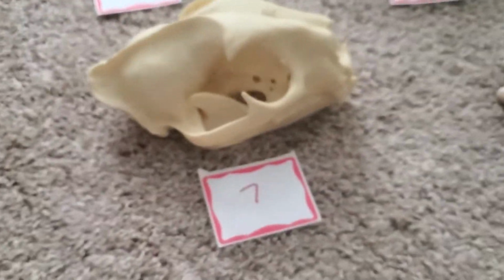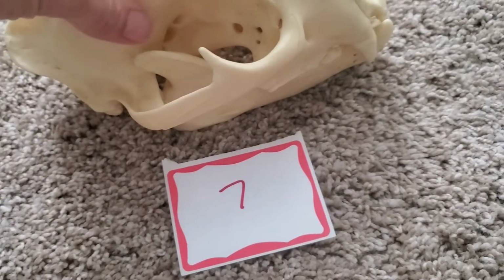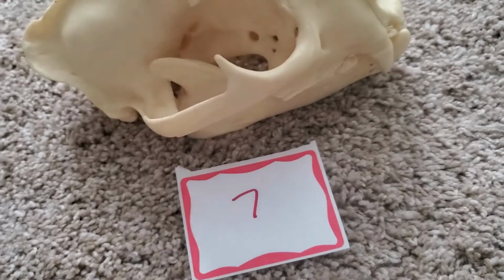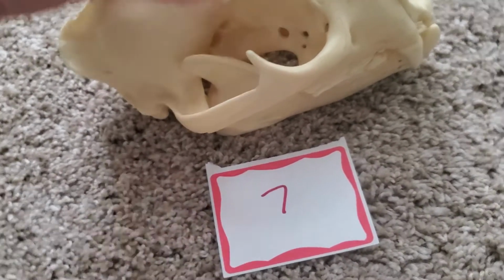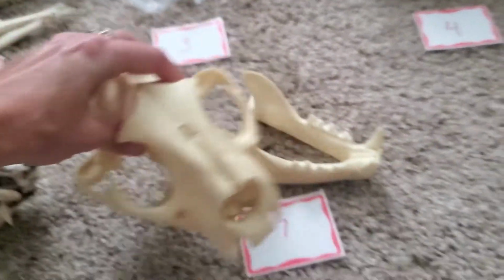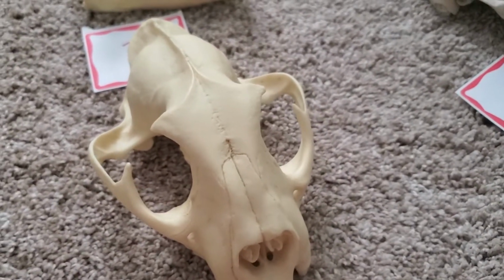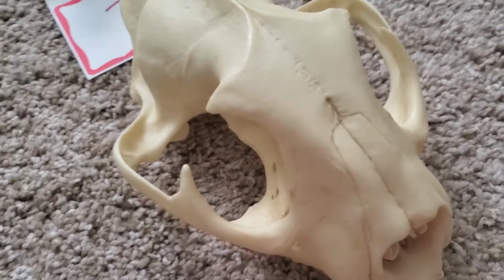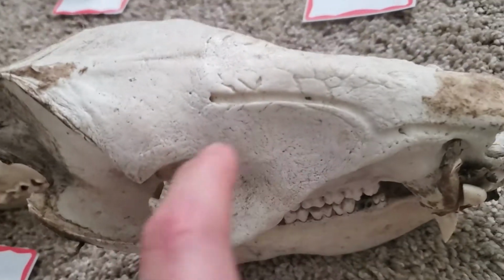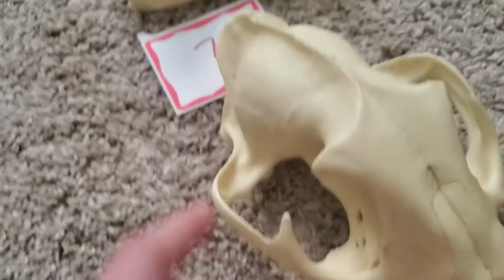Okay. Number 7. This isn't a real skull. It's a replica. I do have a real skull of this species, but it's just delicate, so we'll use the replica. It looks exactly the same. So, eye orbits. Large, small in relation to the size of the skull. Look at this eye orbit in relation to the size of the skull. Look at that eye orbit. You don't know what I'm talking about here. Here's the orbit. Here's the orbit.